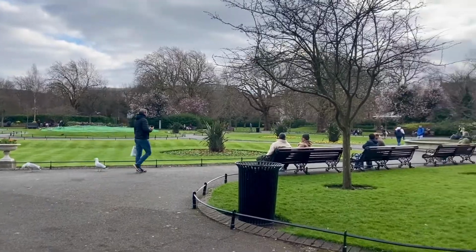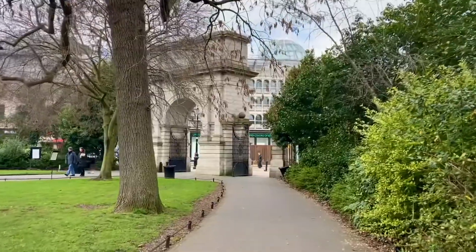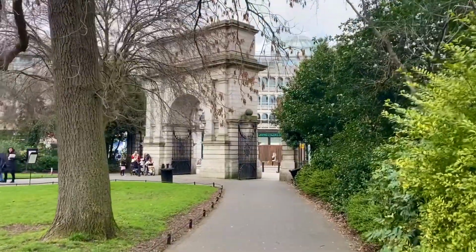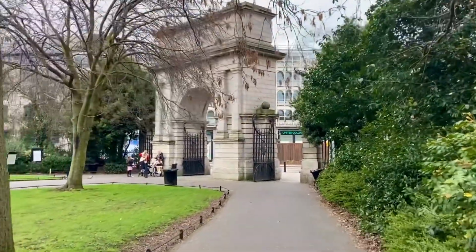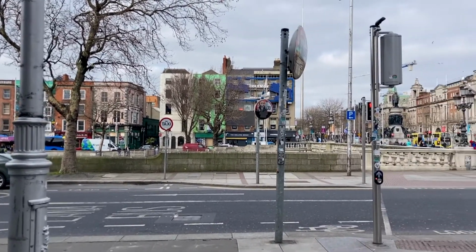It's a bit chilly today, but on beautiful sunny days, this park is absolutely packed with people. We don't get too much sun here in Ireland, so when it is shining, we are sure to make the most of it. Here we have the River Liffey, Liffey meaning life in Irish.